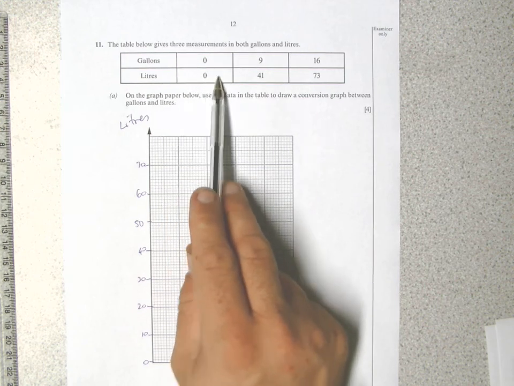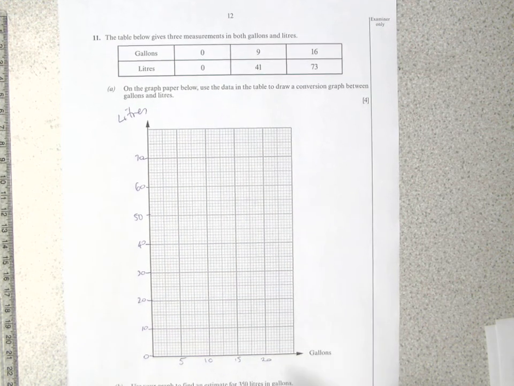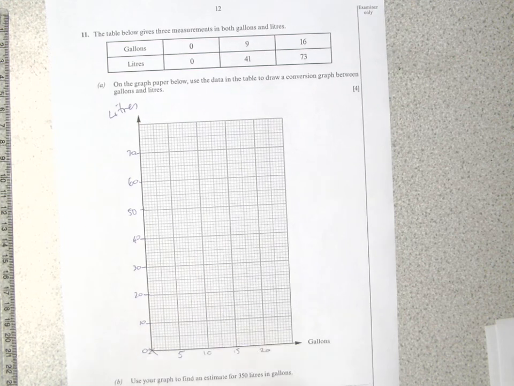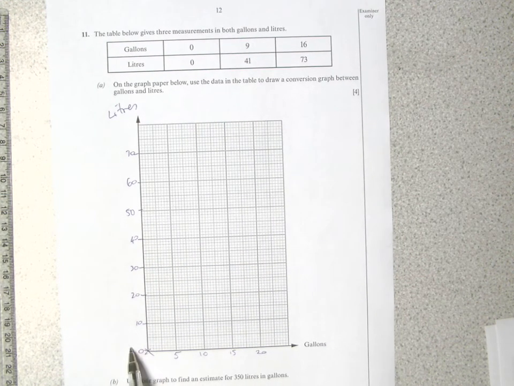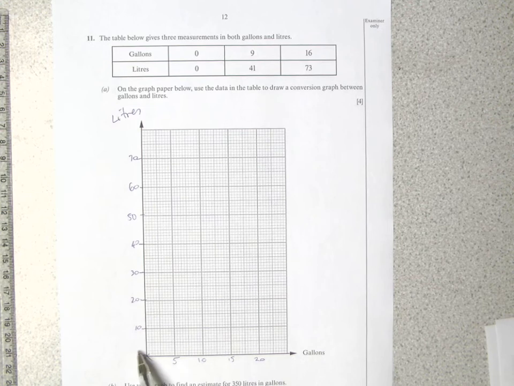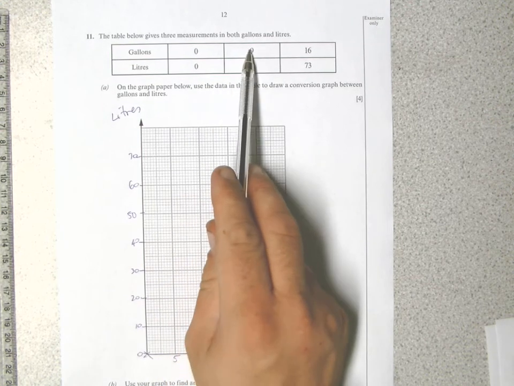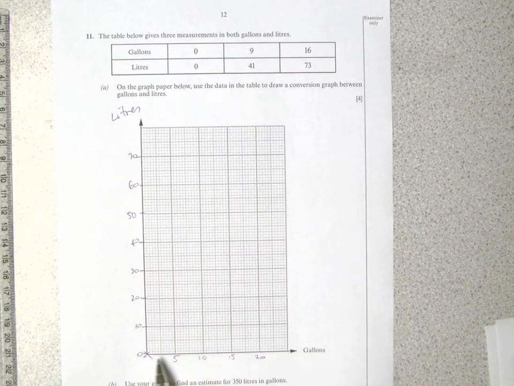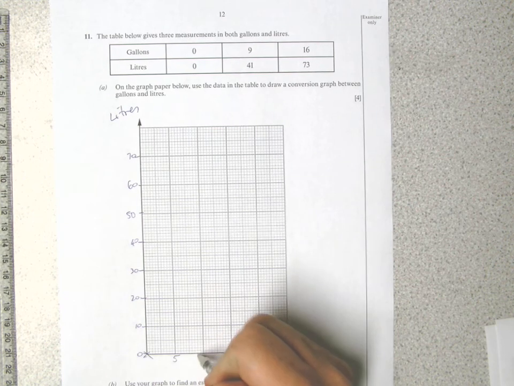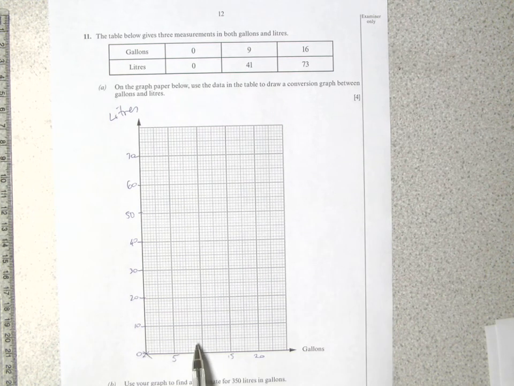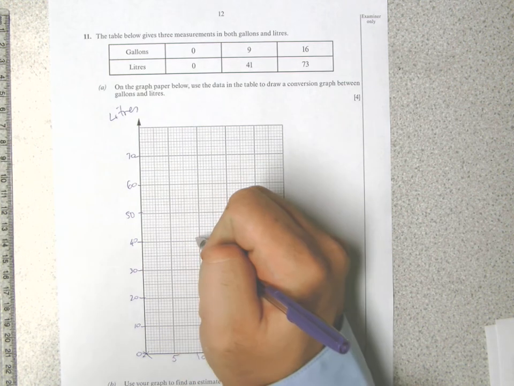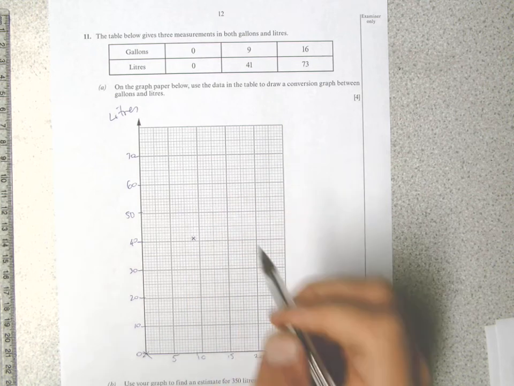Now the first conversion, 0 gallons is 0 litres obviously, so we've got a cross going through the origin. It doesn't always go through the origin, but in this case it does. We've got 9 gallons is 41 litres, so I go across to 9 here. So that's where 9 is, and I'll go all the way up to 41, which is here. So put a little X there.